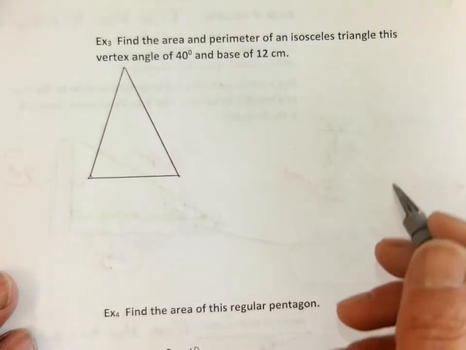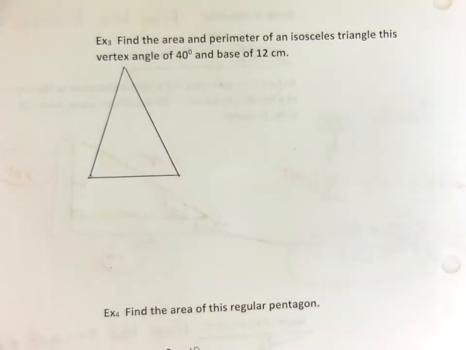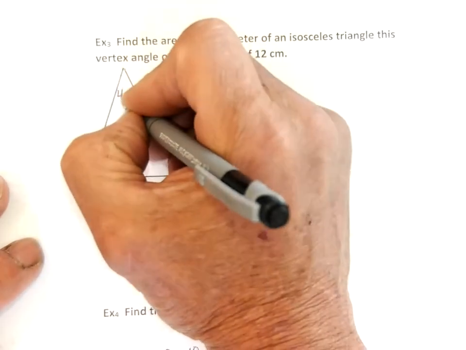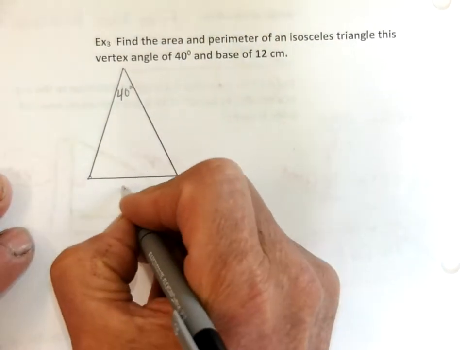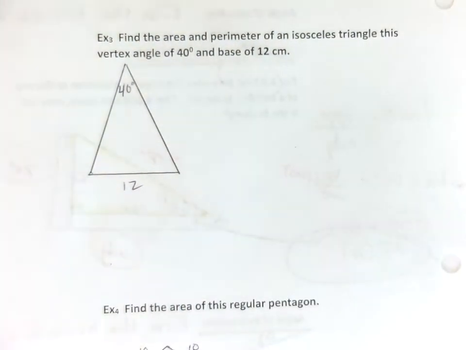Area and perimeter. Okay, so let's draw a picture, always, right? We've got a vertex angle 40 degrees, right? And a base of 12. Okay, but here's a problem. We do not have a right triangle. It's right triangle trig. That's easy to fix, isn't it? Let's find a right triangle. Cut it right down the middle, huh? Let's just cut it right down the middle.